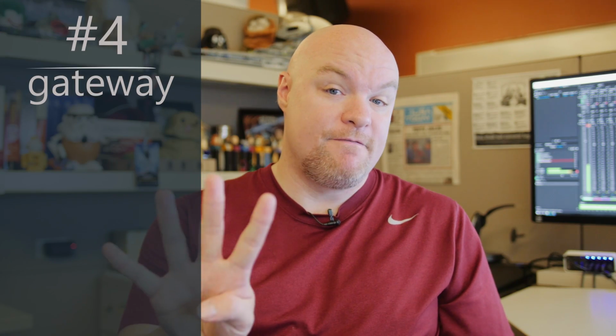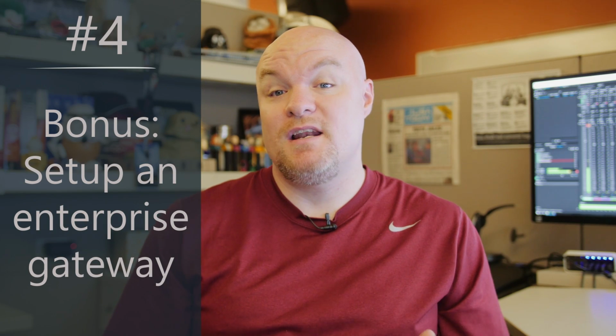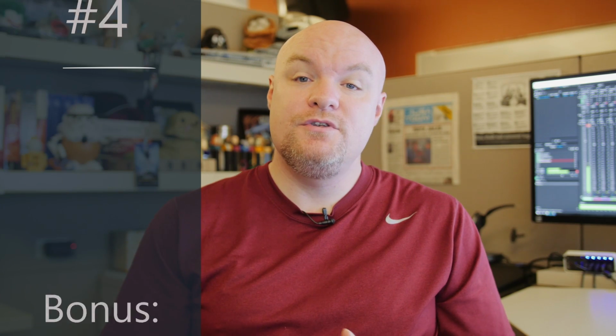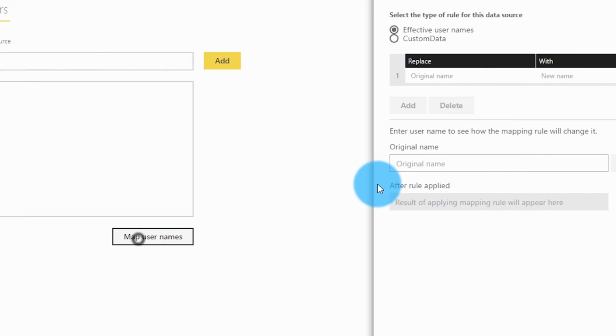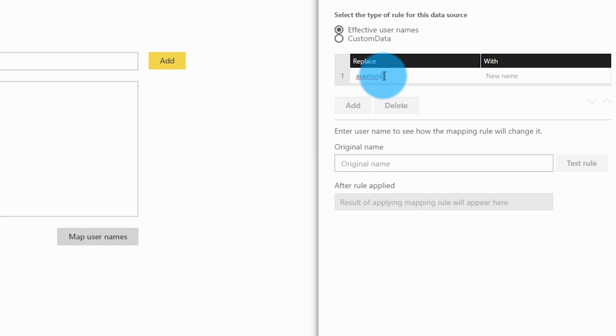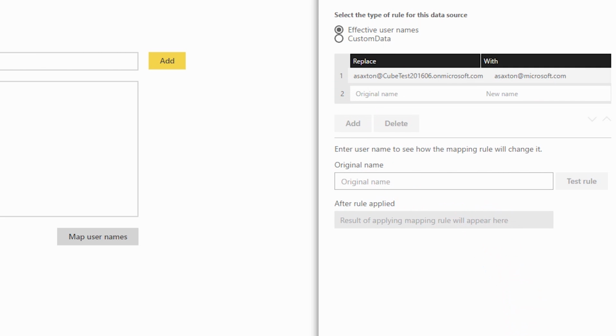Okay, I've got a bonus step for you, if you want to try this with Analysis Services Live Connections, that'll take us to step 4. Step 4 is to set up an enterprise gateway. When you do that for an Analysis Services data source, you can go to map usernames and map your onmicrosoft.com email address, the one that you signed in with, to a local UPN. So for me, that would be my onmicrosoft.com email address, and I want to map that to asaxton@microsoft.com. Then I could use that with my actual on-premise domain. That should give you the full functionality of Power BI that you can test with and try out.